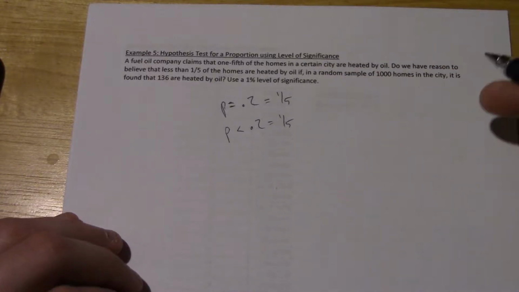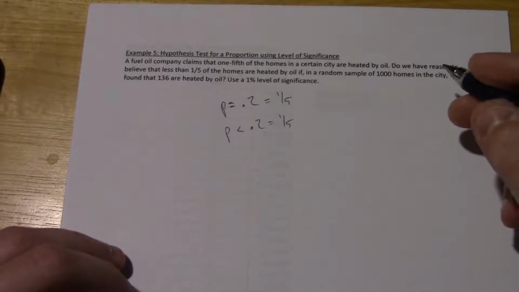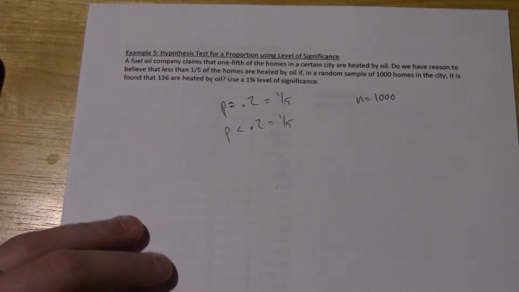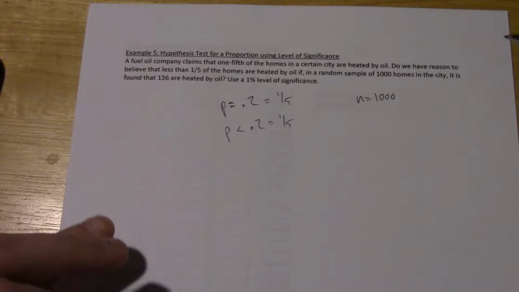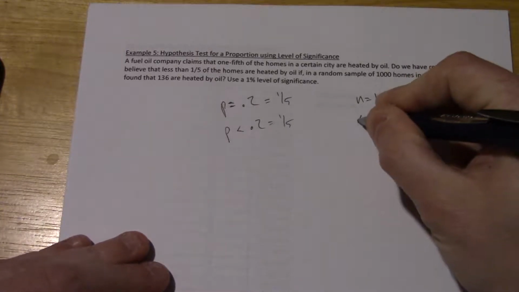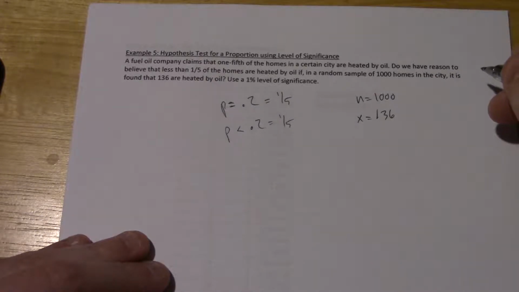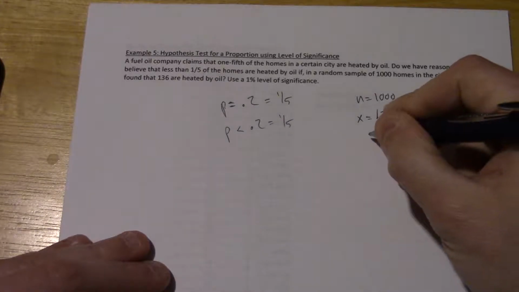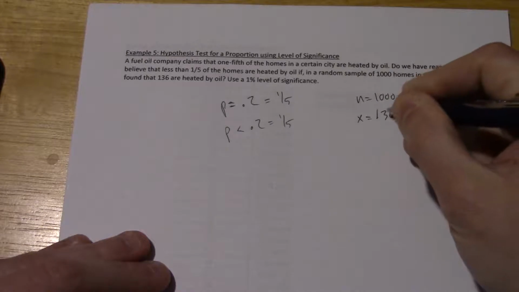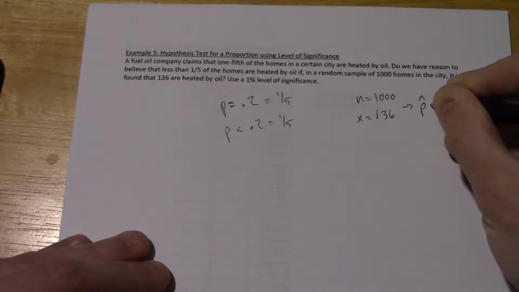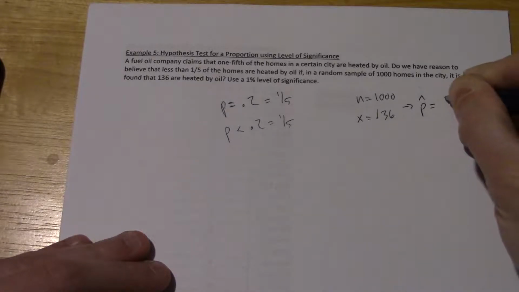So the way that we'll evaluate those two hypotheses is that we have a random sample of 1,000. That's certainly a large enough random sample, and we find that 136 are heated by oil. So from those two pieces, we can create our p hat, our observed sample proportion.